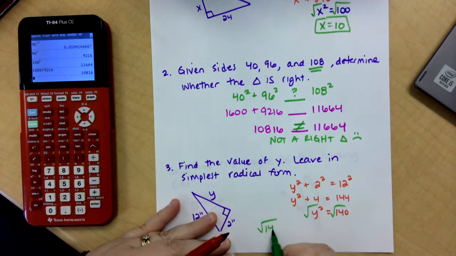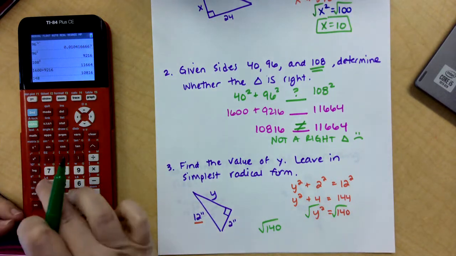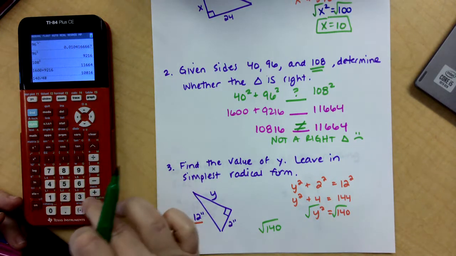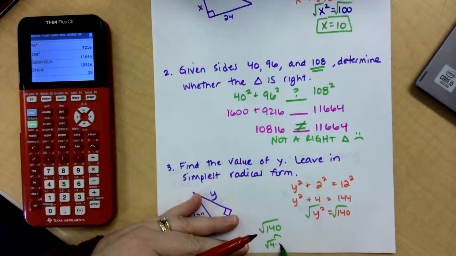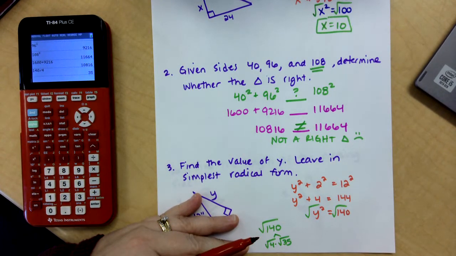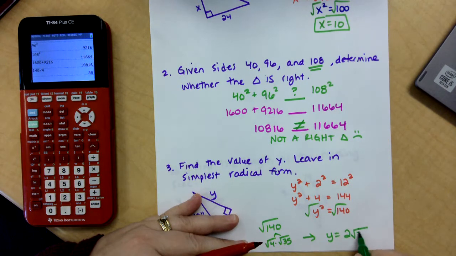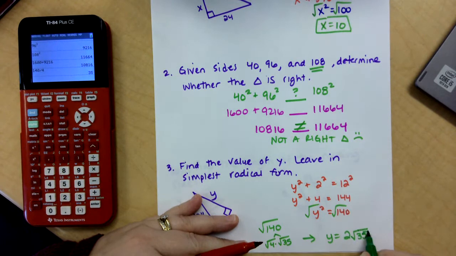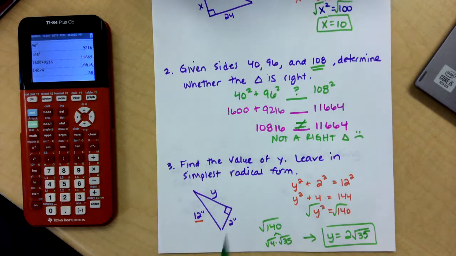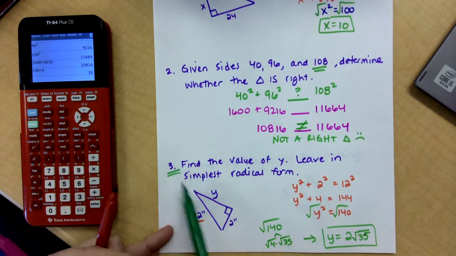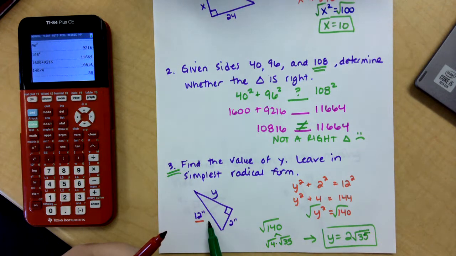Square root of 140, I believe, has some perfect square factors in it. 4 goes into that. So I'm going to rewrite this as radical 4 times radical 35, which means y equals 2 radical 35.